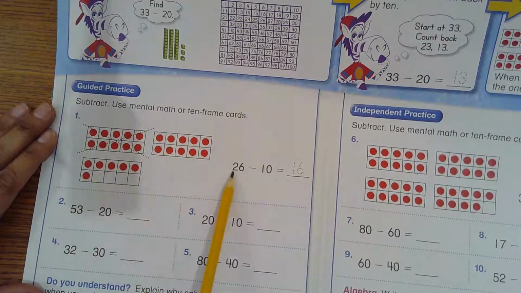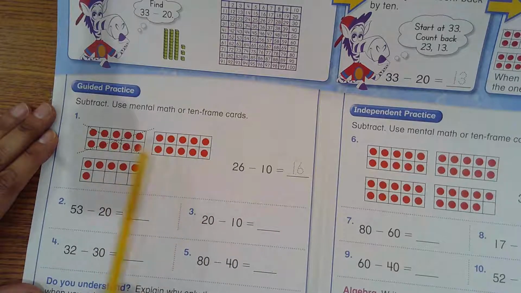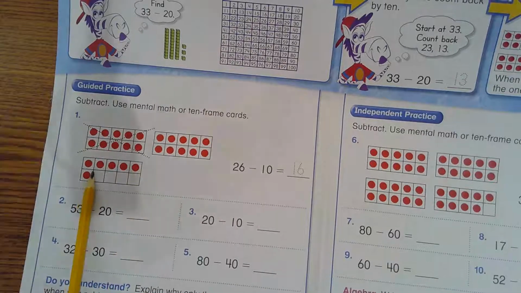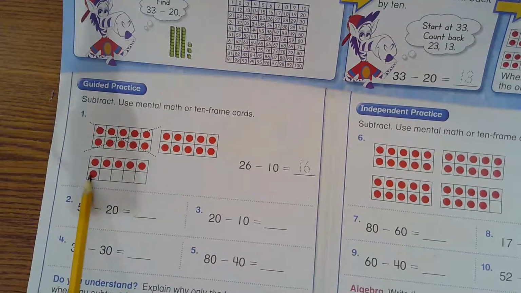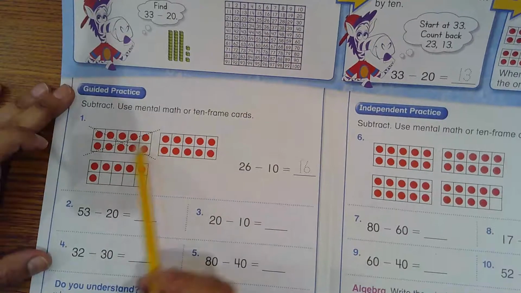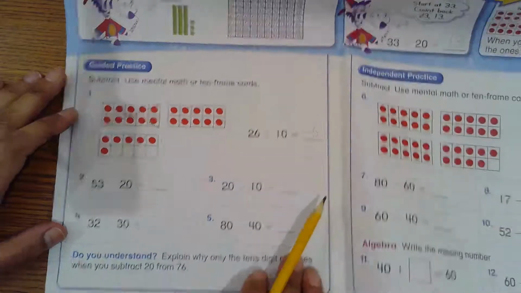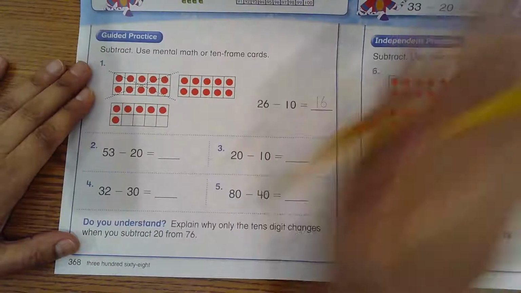So 26 take away 10. 26 means I have 2 frames of 10, 10, 20, and then 6 ones. The third frame is not complete. It's only the first row of 5 and one more, 6. So 26 take away 10, that means 1 ten frame, I will take it out. So I have 16.